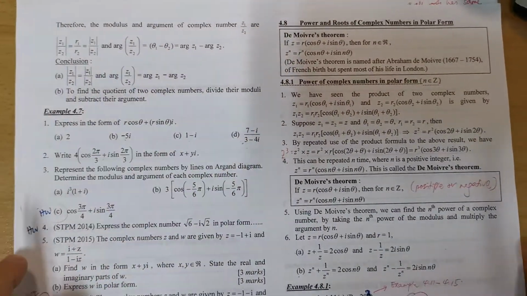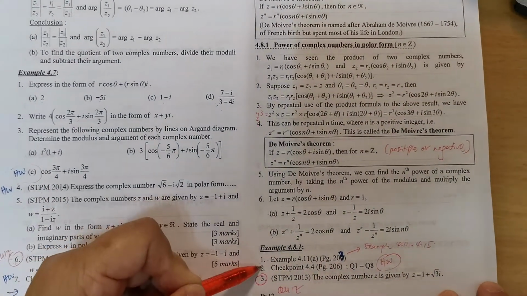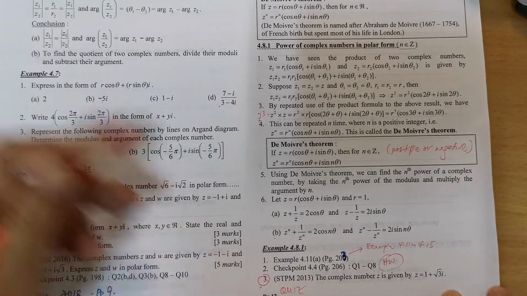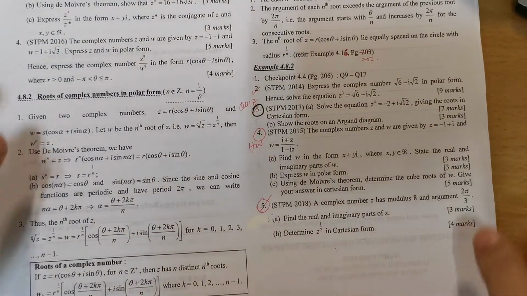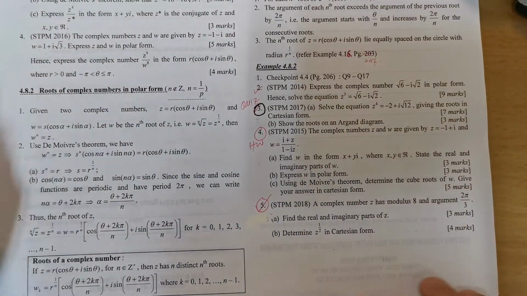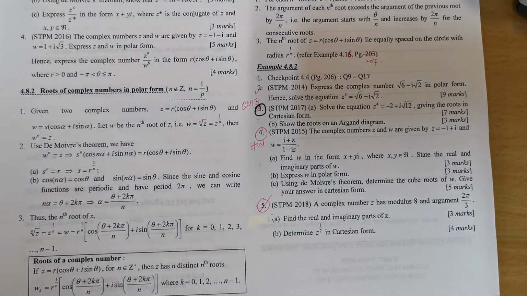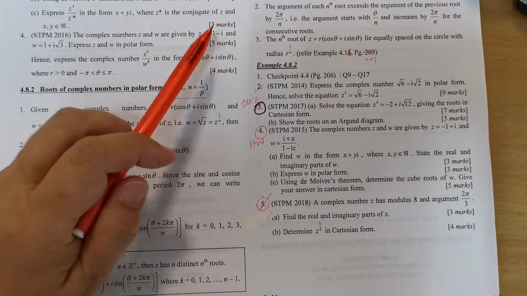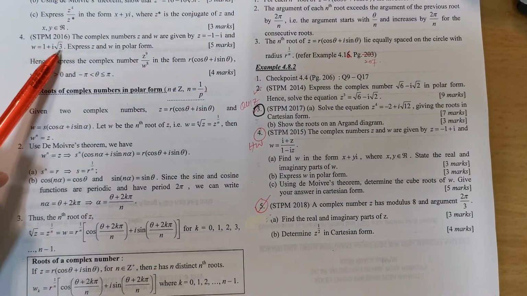Now we have finished this one. Remember, question 3 will be your quiz. I will discuss question 4, which is a past year question, STPM 2016. The complex numbers z and w are given like this: z is minus 1 minus i, w is 1 plus i square root 3.